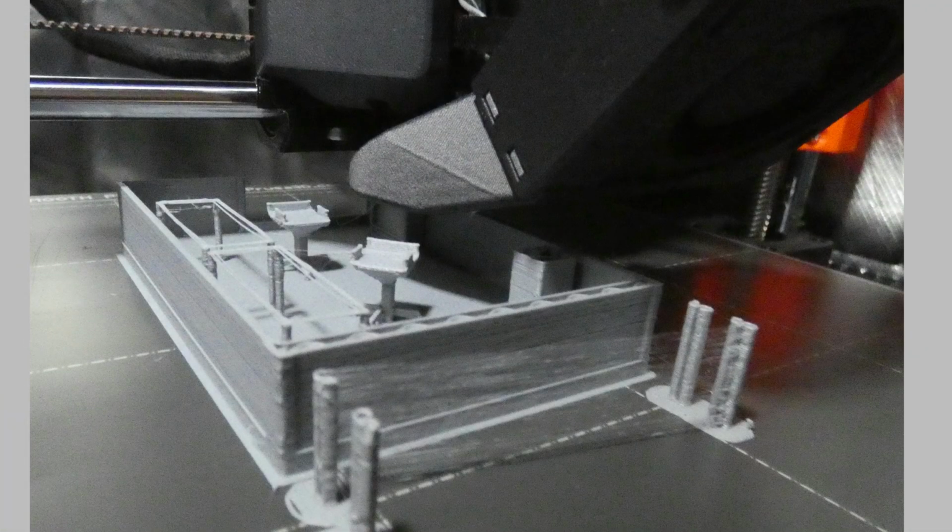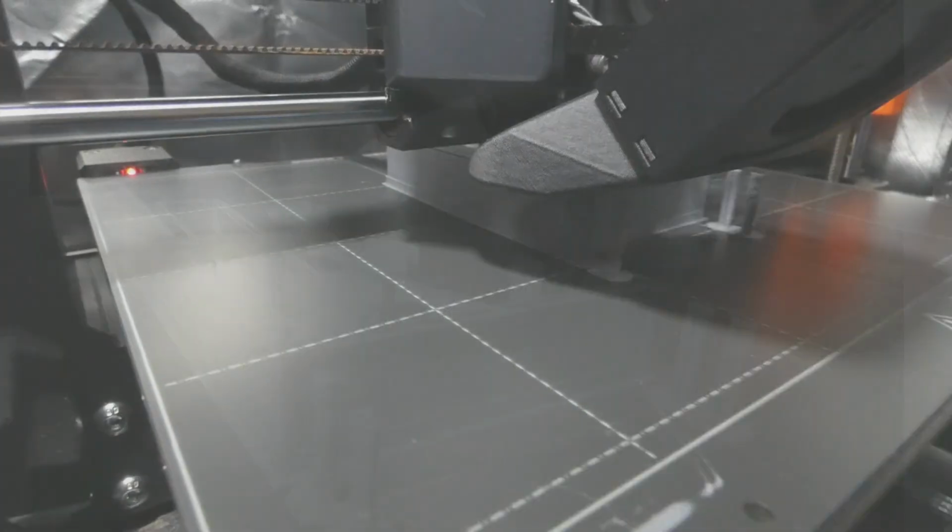I paid particular attention as the edge structure of the office tables was laid down. That might have been a classic failure point, but it managed nicely.